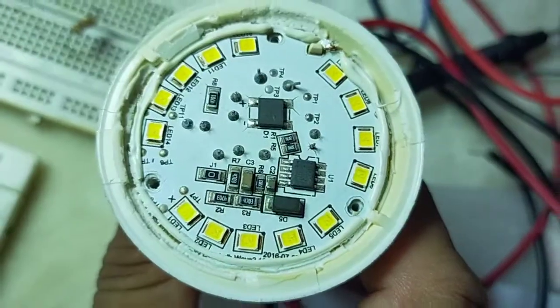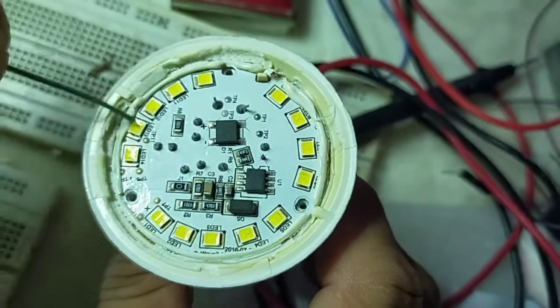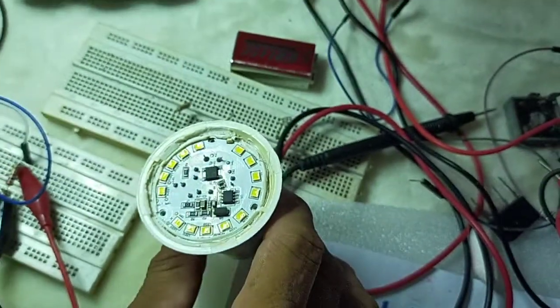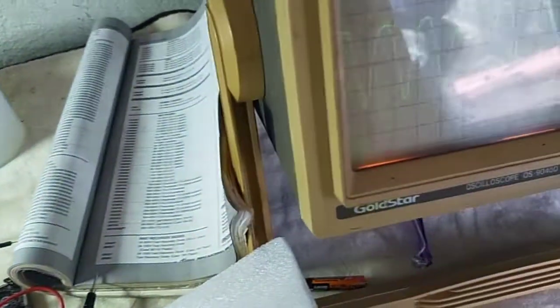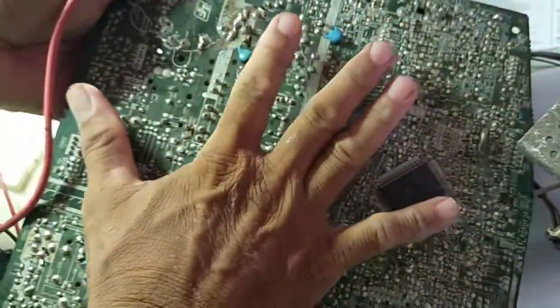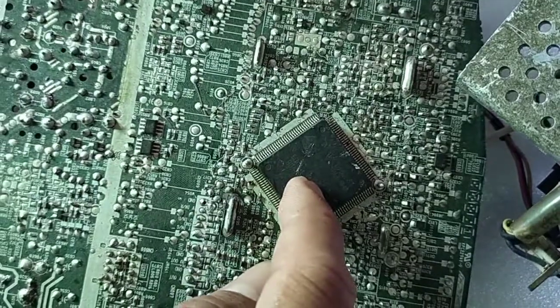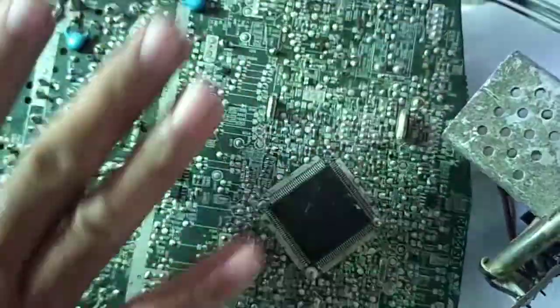It is a surface mount device, SMD, because the light emitting diodes are connected at the surface of the solder side of your PCB. We have actually the solder side. This is a surface mount IC because the IC is installed at the solder side.